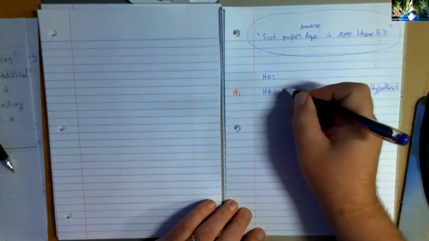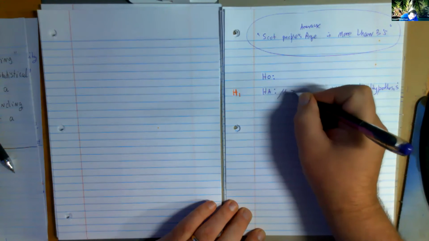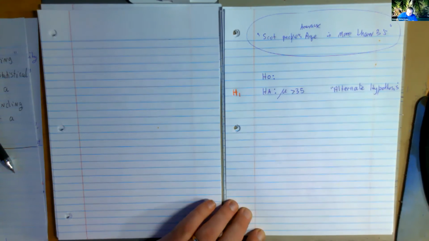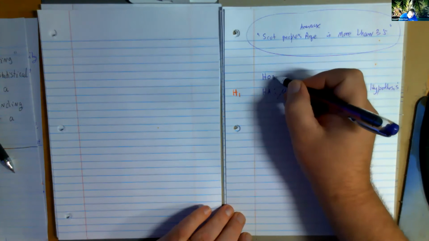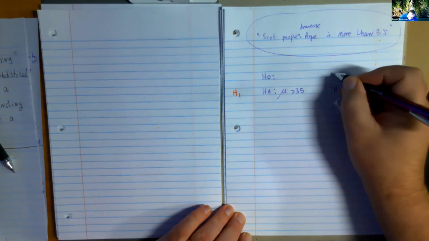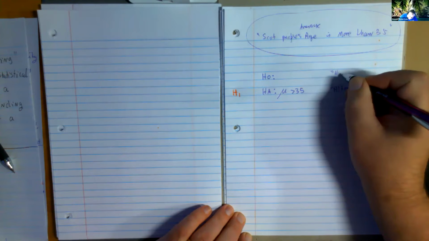And that's the one that I've made here, right? So the average age of Scottish people is more than 35. The average of a population is mu, and I'm saying it's more than 35 years old. So whatever statement you're going hunting for, it always goes here, right? Now the other one, the top one, it's called the null hypothesis.